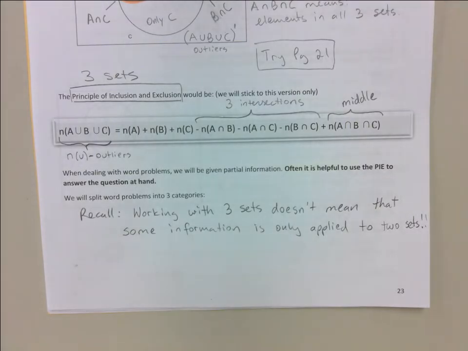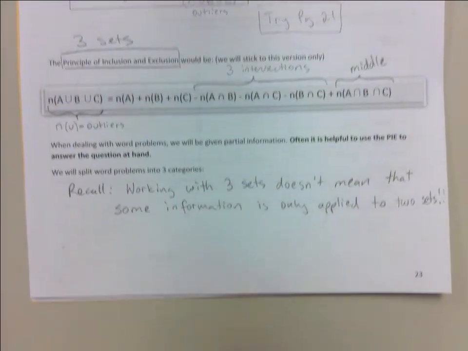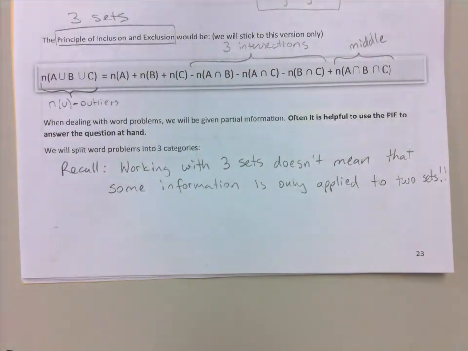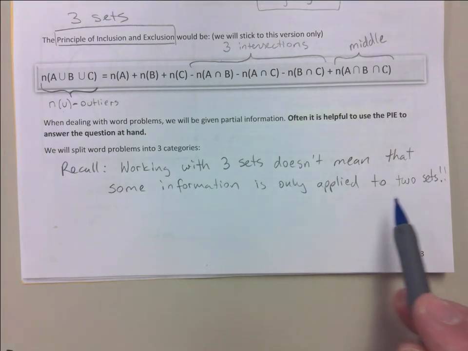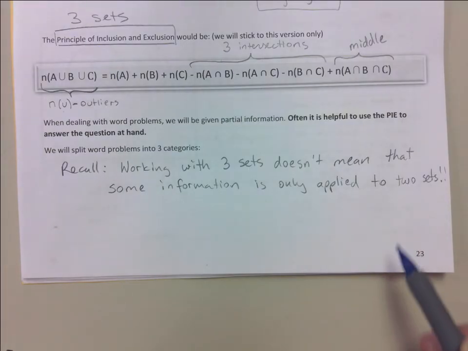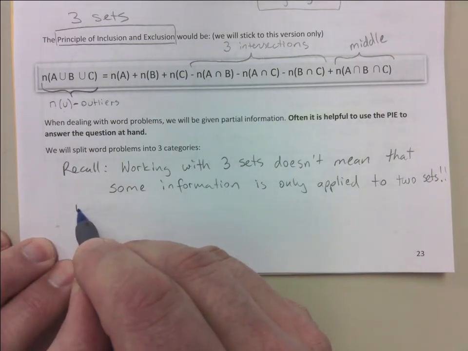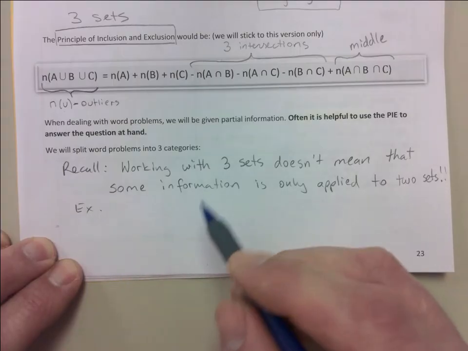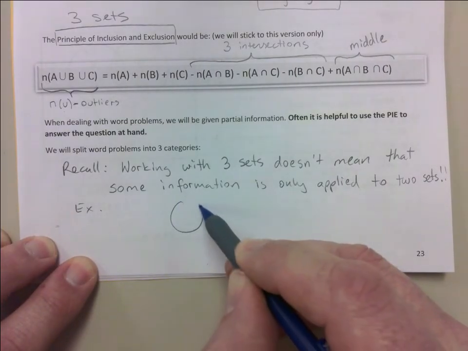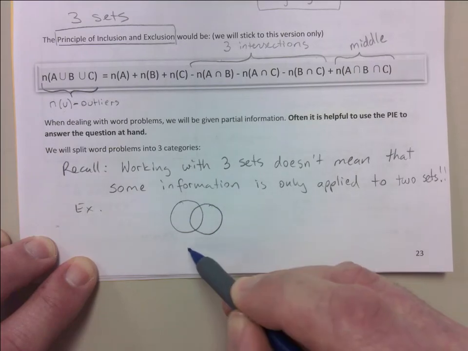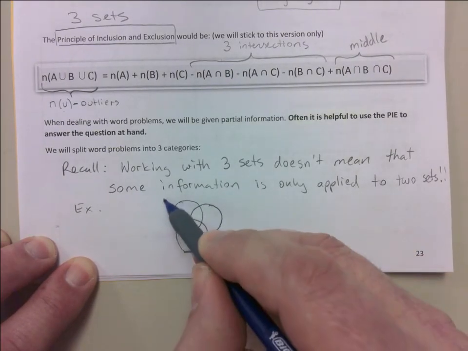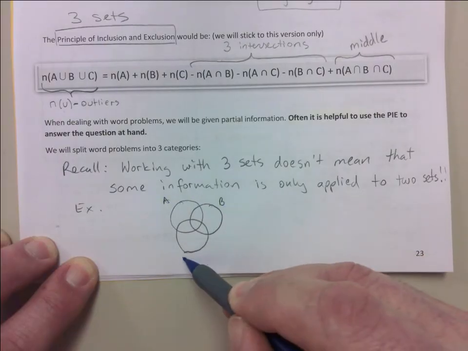What am I talking about there, right? Let me bring this up for you. Working with 3 sets doesn't mean that some information is only applied to 2 sets. And I think you know what I'm talking about because it's been happening today already. Sometimes it's the intersection of only two. So for example, let's say you have 3 sets. We call them A, B, and C.